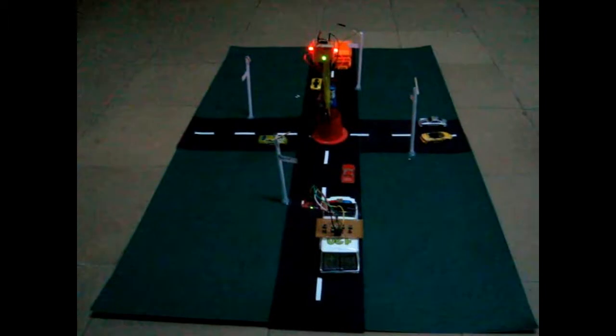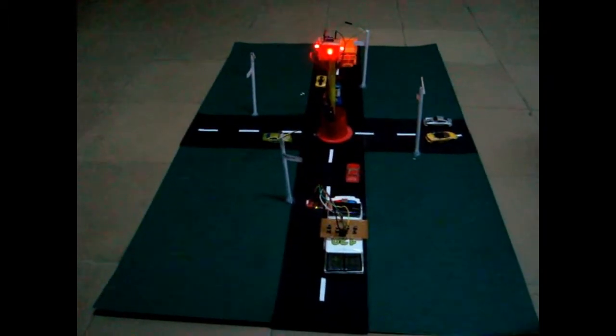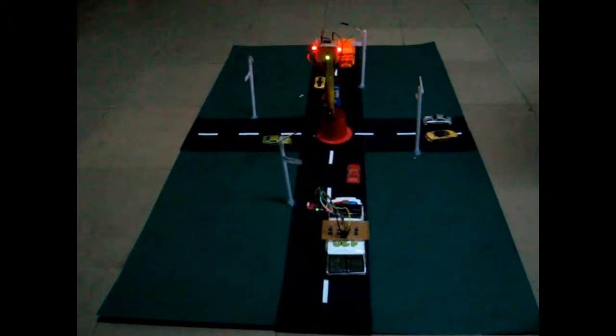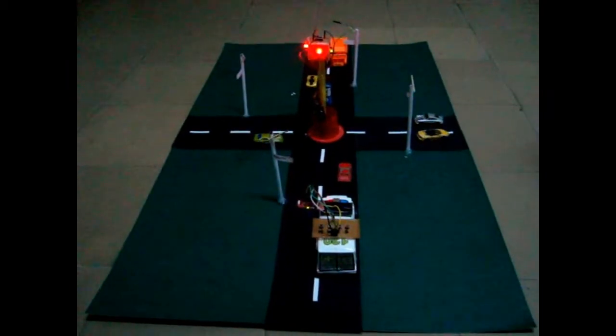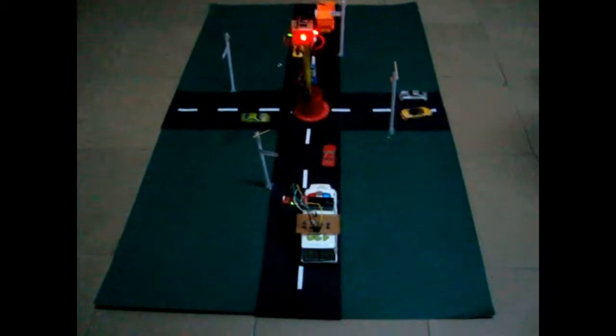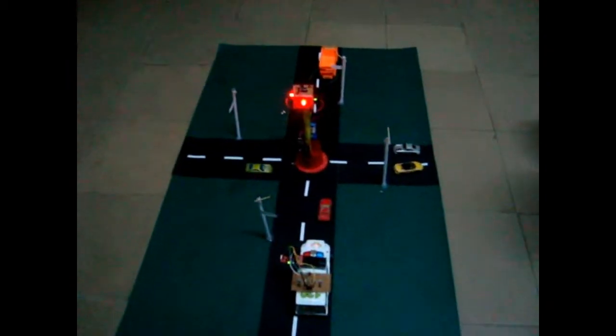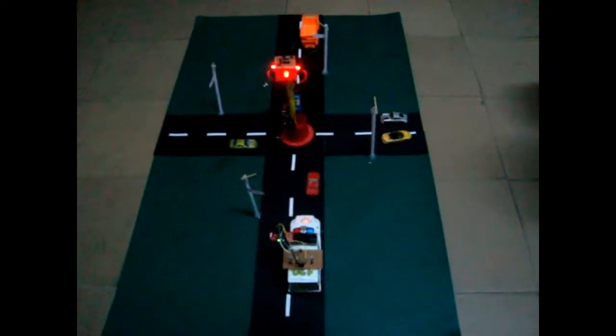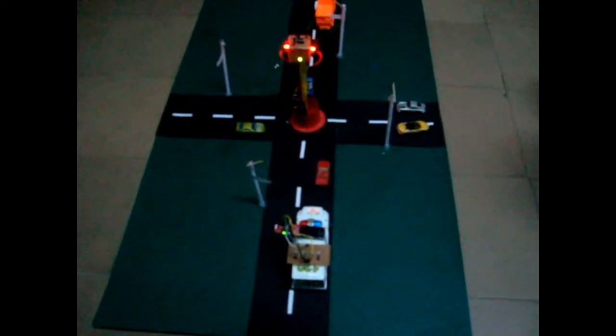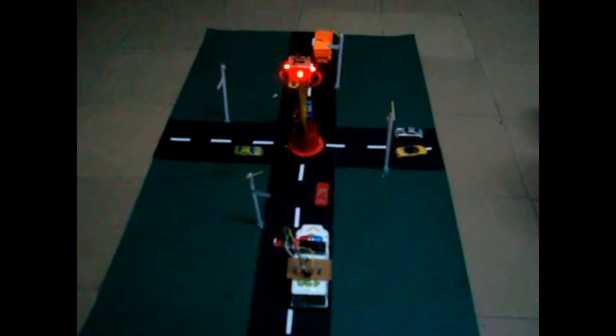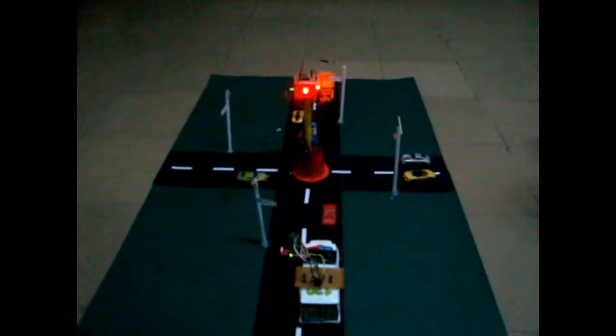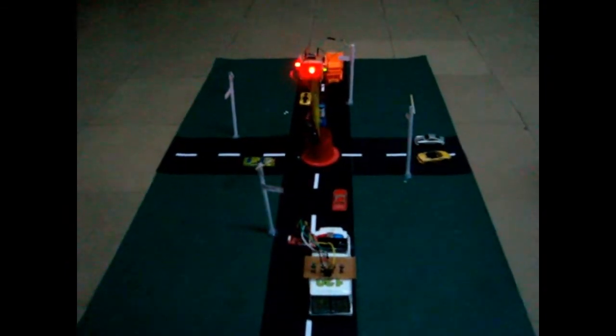Hello everyone. We are representing VIT University in Texas Instruments Analog Design Contest 2011. We are team number 148. The title of our project is Prioritized Traffic Signal Preemption. Our project focuses on providing a congestion-free path to the emergency vehicle.